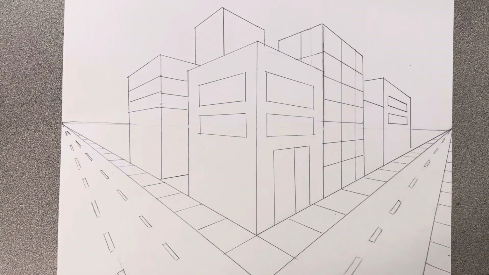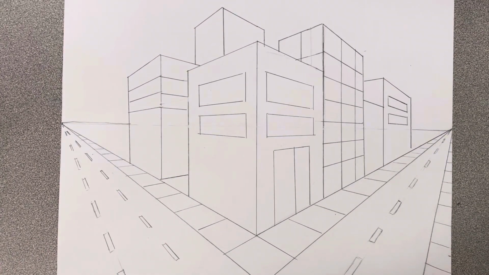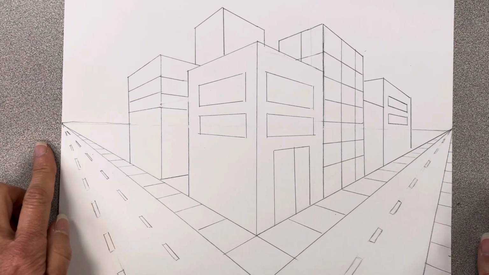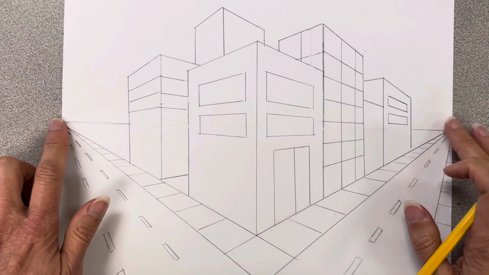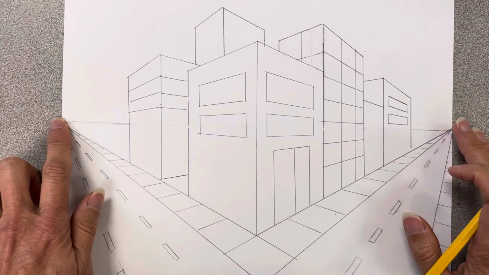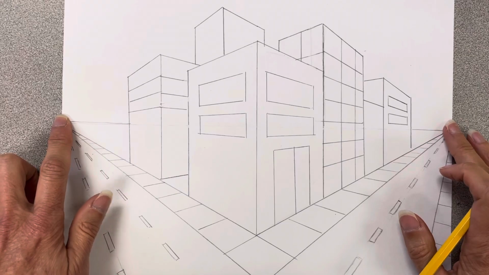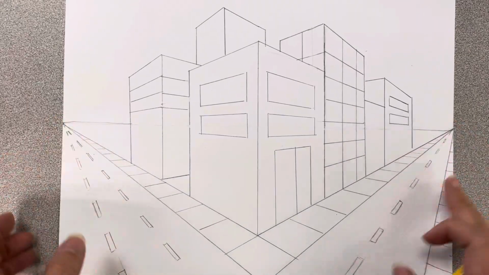We're going to be drawing a city using 2-point perspective. So when we're doing 2-point perspective drawings, we have 2 vanishing points. And in this case, we're going to put our vanishing points where the horizon line touches the side of the paper. So we'll start with that.